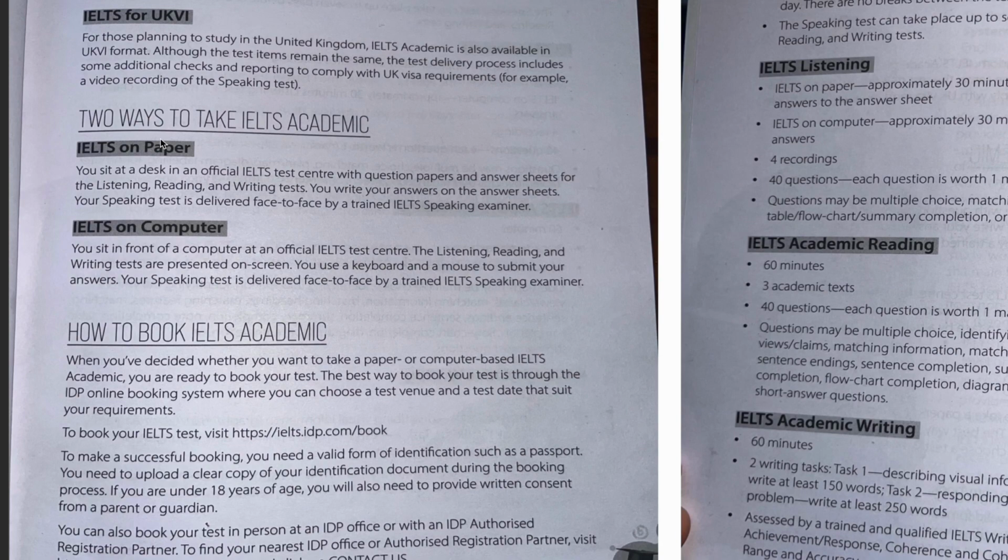Alright, so IELTS for UKVI is for the people who are going to the United Kingdom. So when you are signing up for the exam, make sure to check everything and make sure that you are ticking the option which is relevant for you.